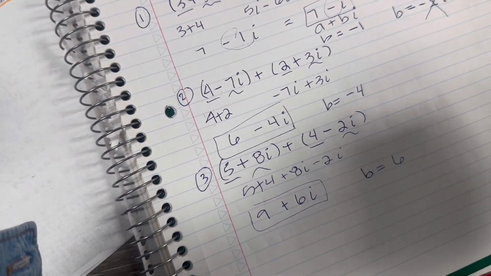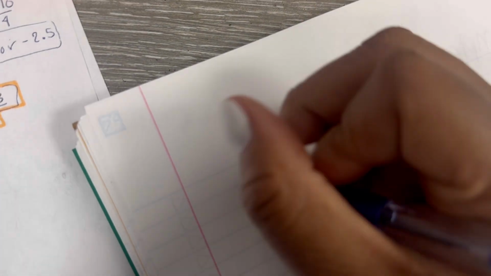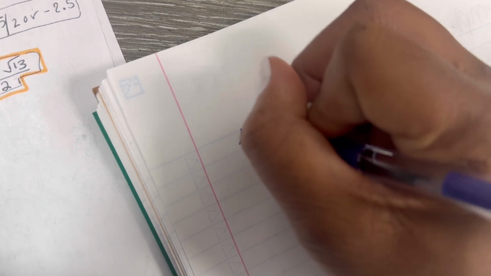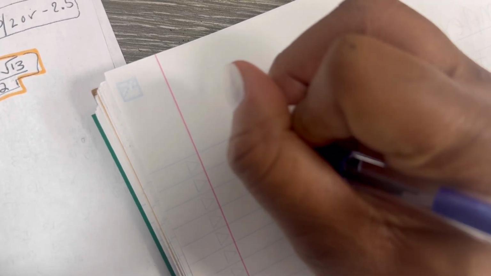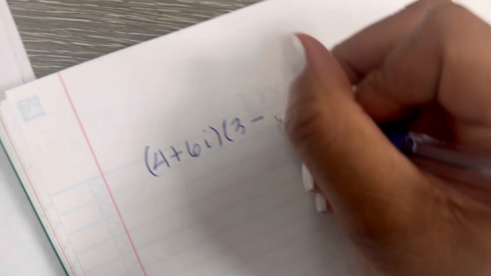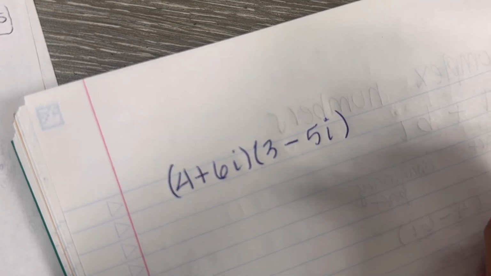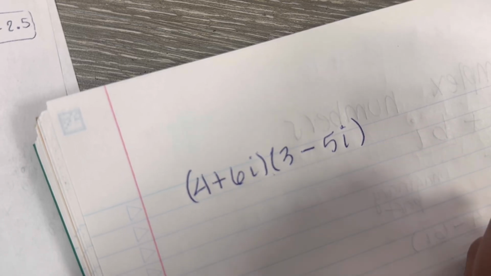Okay, we're going to go ahead and go into multiplication now. What if you have 4 plus 6i and you're multiplying by 3 minus 5i? Well, two parentheses means multiplication.